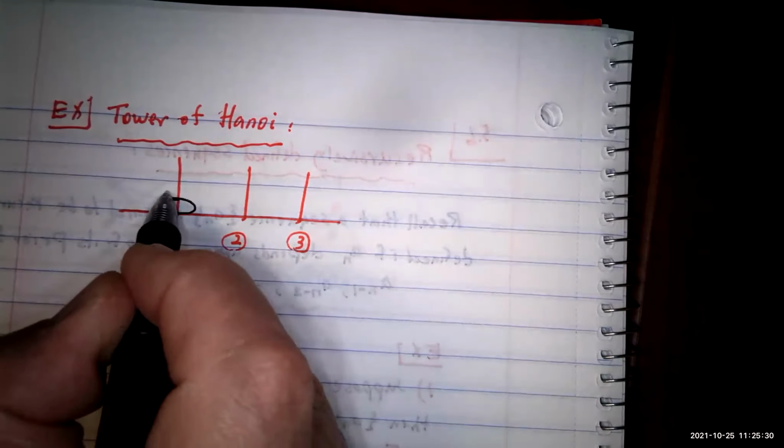So what we'd like to do, we have a number of disks here. I'm going to start with 3. Okay. So in this case, I have 1, 2, 3 disks. And so what I would like to do is move them from number 1, if you like, to number 2.